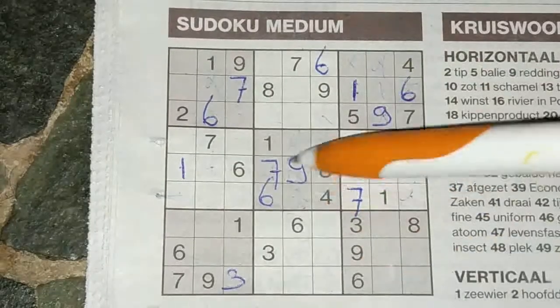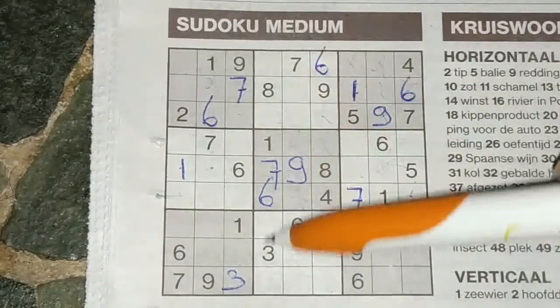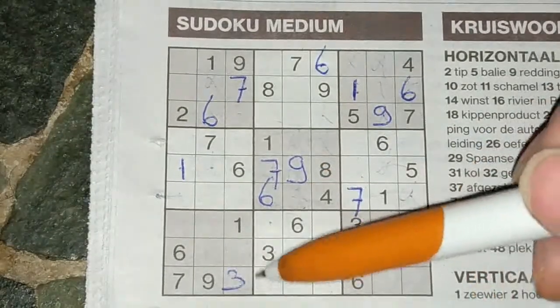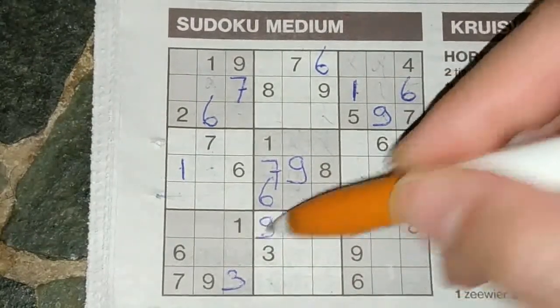9 in this column, 9 in the middle column, so in the column next, the only 2 places for 9 is here or there, but I see here already a 9. No 9 there, 9 should be here.